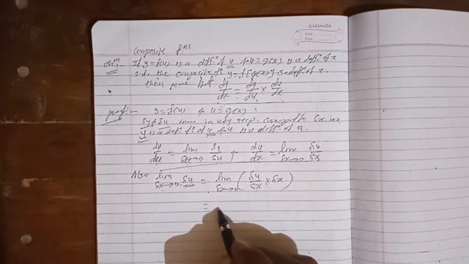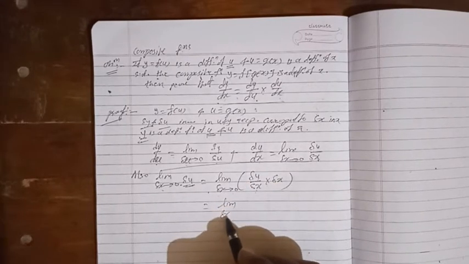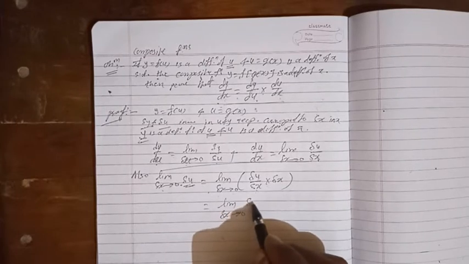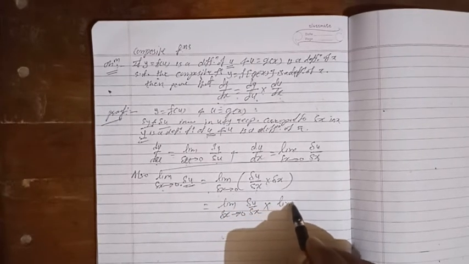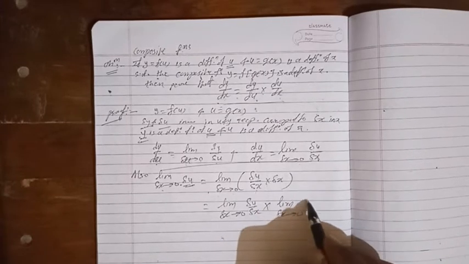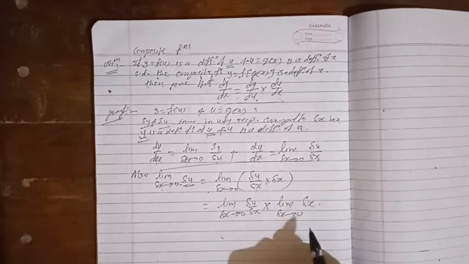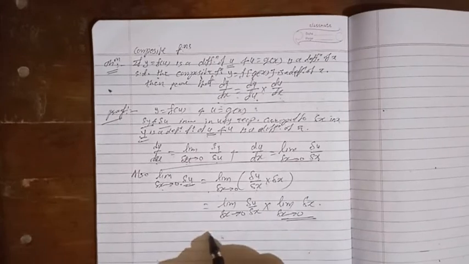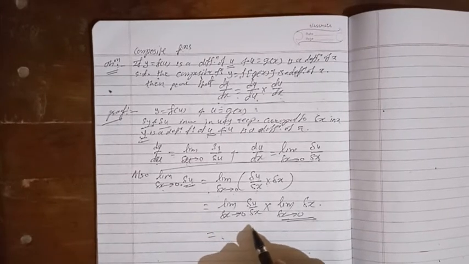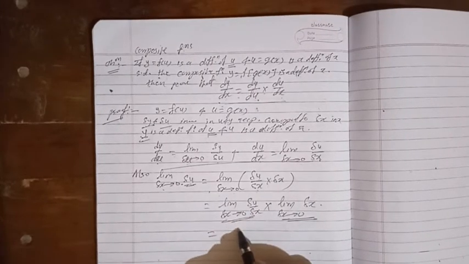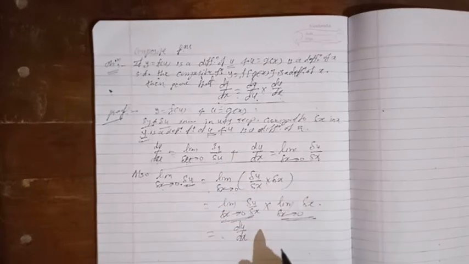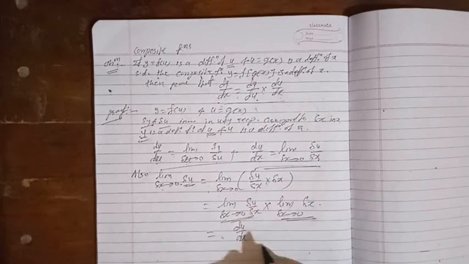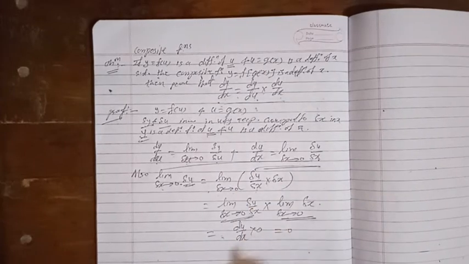Take separate limits. Limit delta x tends to 0, delta u by delta x into limit delta x tends to 0, delta x. This term is 0. Therefore, this term is du by dx by the definition of derivative into 0 is equal to 0.